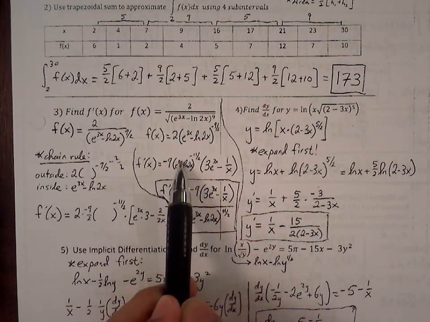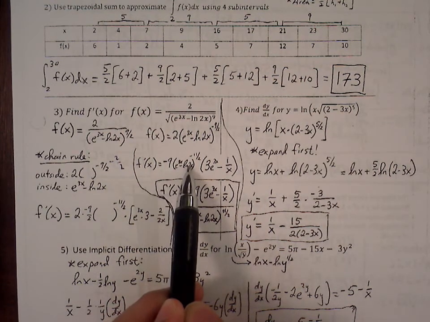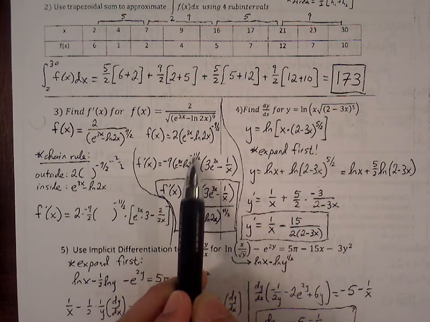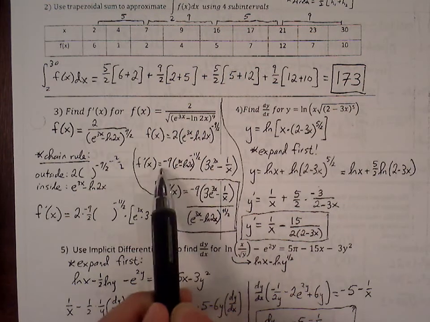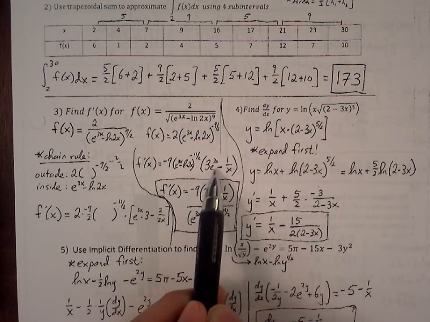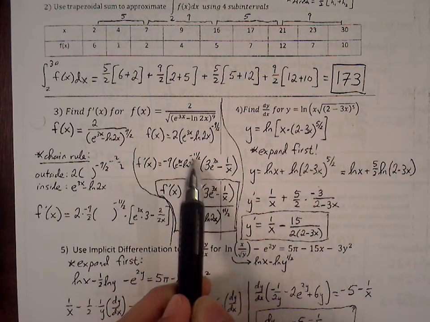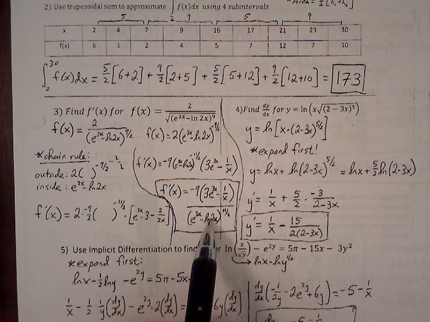So I can push this parentheses, this expression, back down to the denominator to change that to a positive exponent. And I put the negative 9 and the second set of parentheses up top. And the parentheses with the negative exponent gets moved down to the denominator.